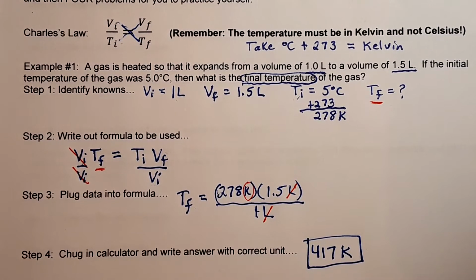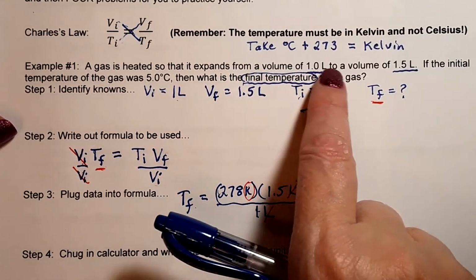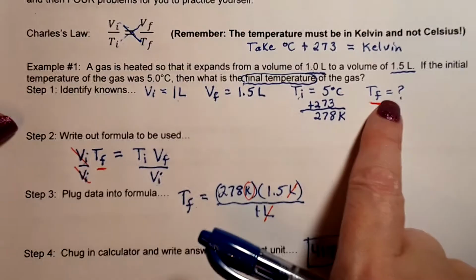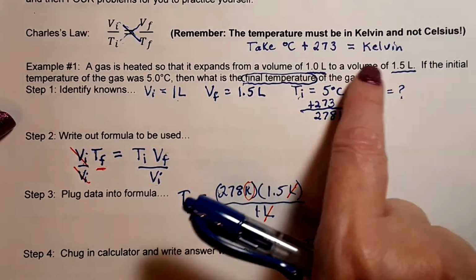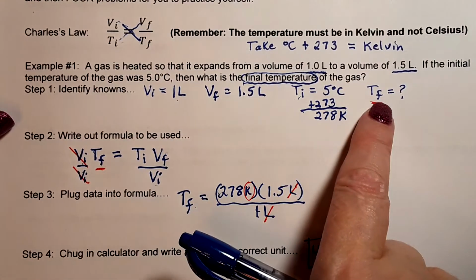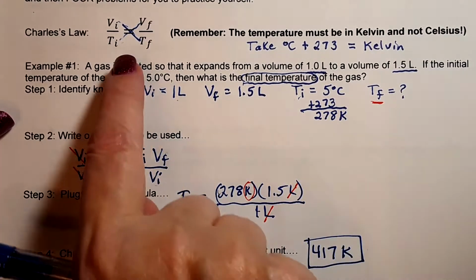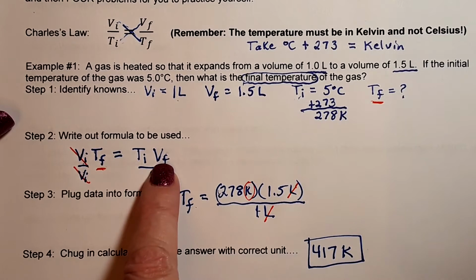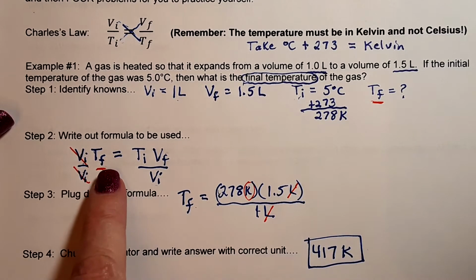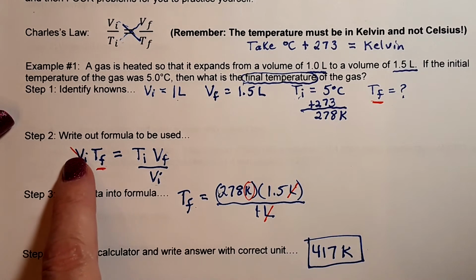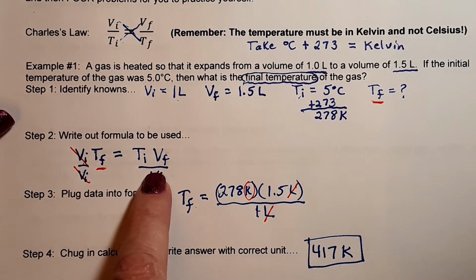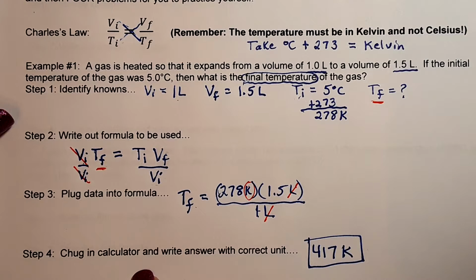Okay. So we start by identifying our initials and finals from what's given, and then what are we looking for? Then we take the formula, we cross multiply, we look at what we're trying to find, and we divide the other one that we don't want over to the other side. That's how we do it. Then we can correctly plug in and crank out an answer.